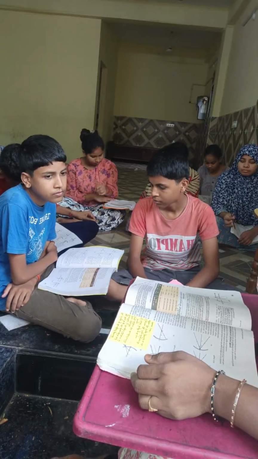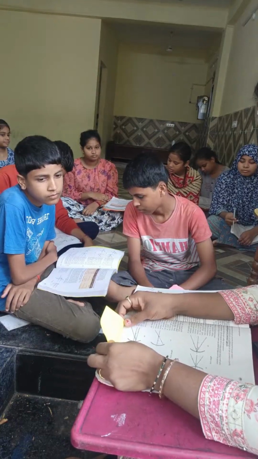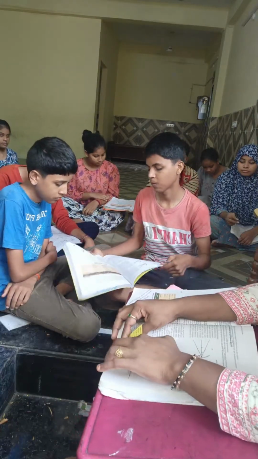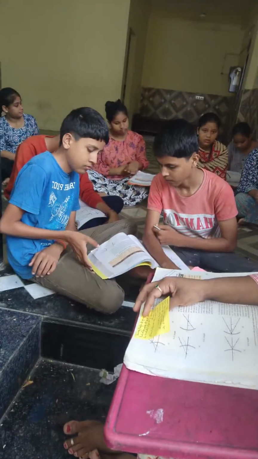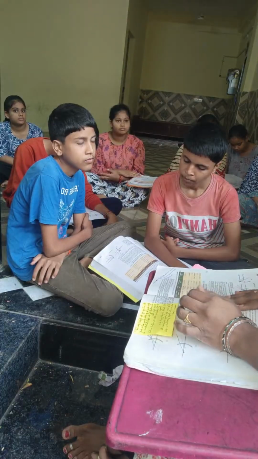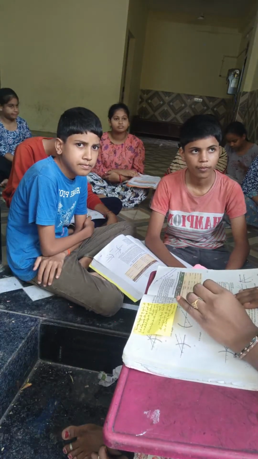So how can we represent this using ray diagrams? We are representing the images forming through spherical mirrors.